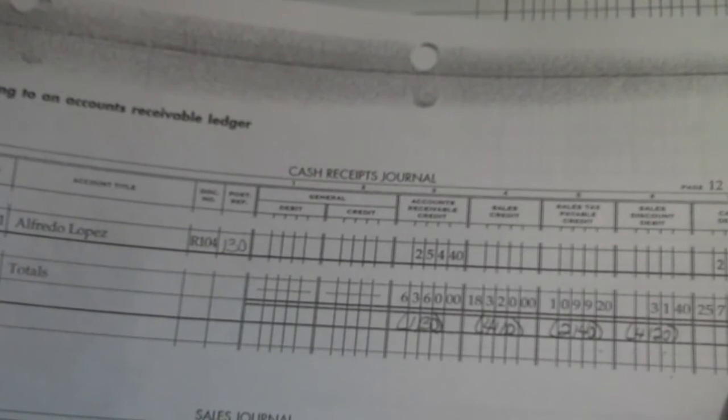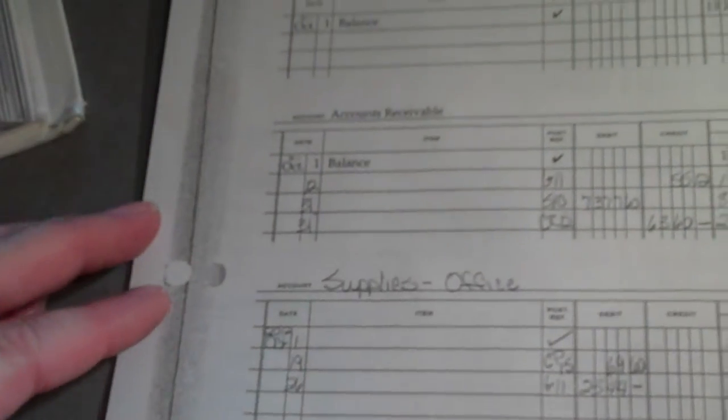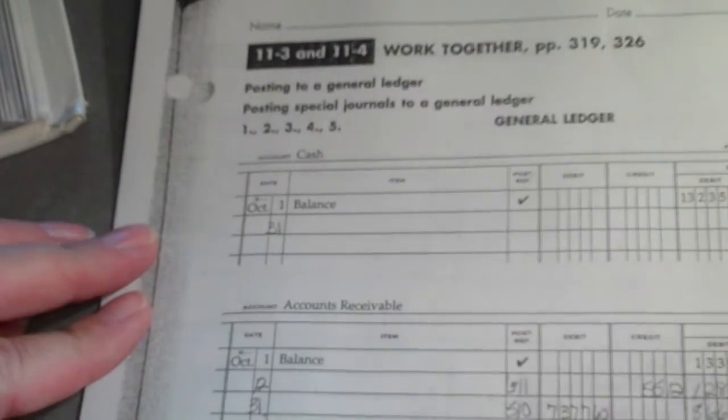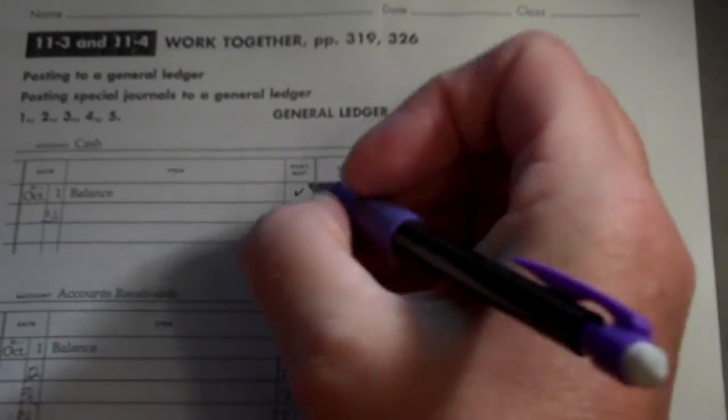The last special amount column is cash debit. So going back to the first page of the ledger, up on top, the 31st, and also this thing must have moved. Here we go.